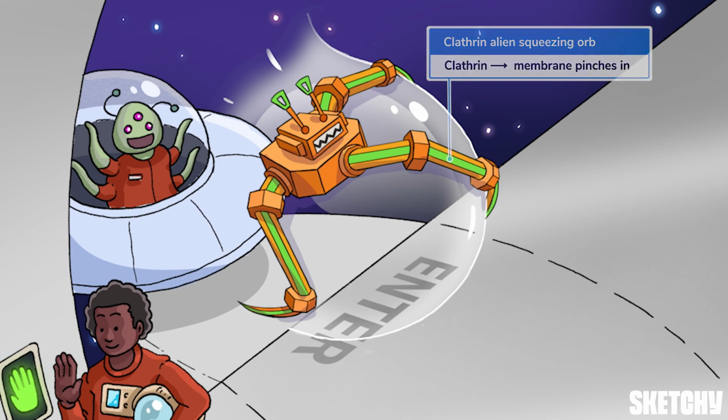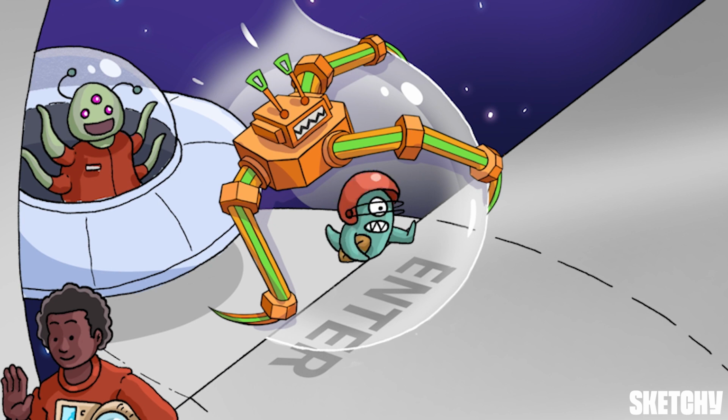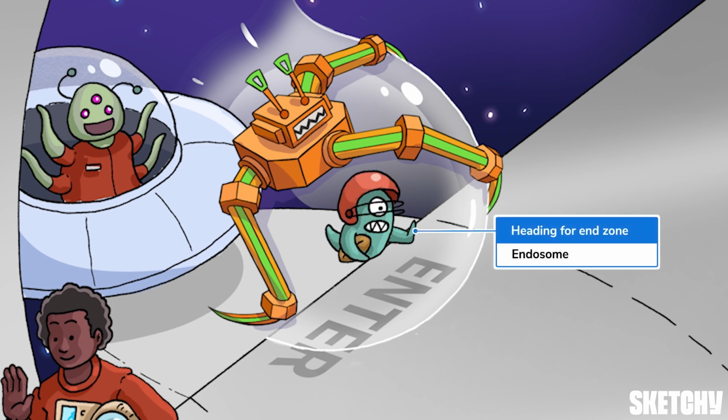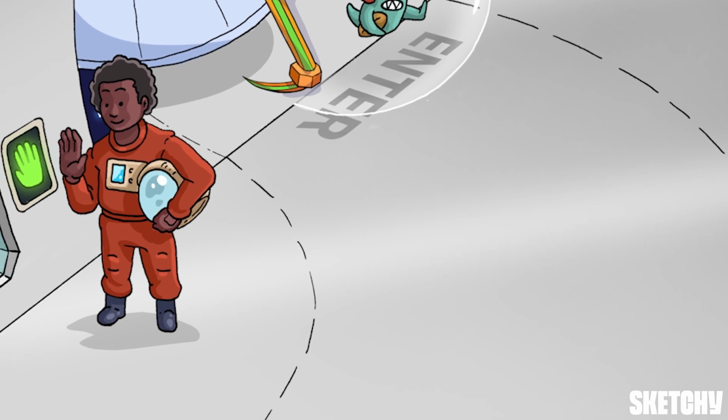As the membrane pinches in, it forms a transport vesicle, called an endosome, which you can remember with this alien who's clearly headed straight for the end zone. There are a few fancy names for endocytosis based on whether fluids or large particles are being transported.